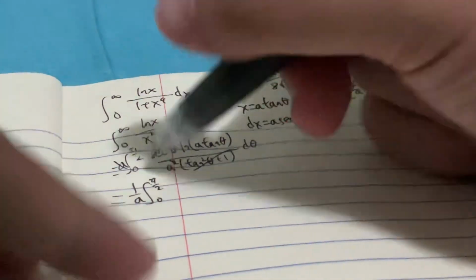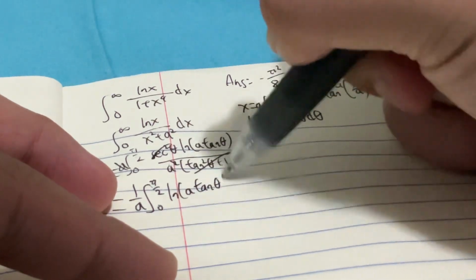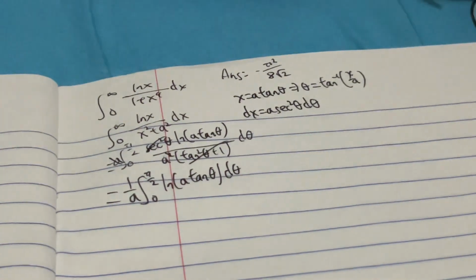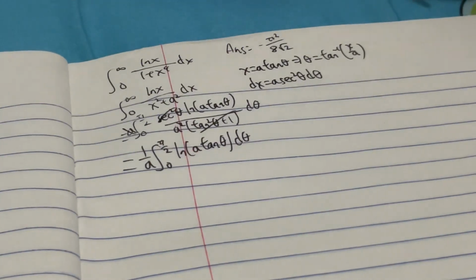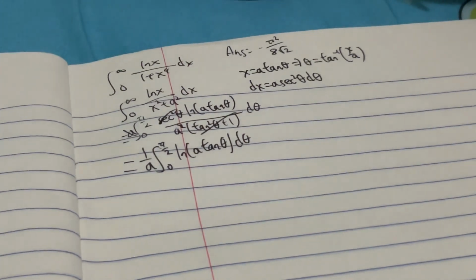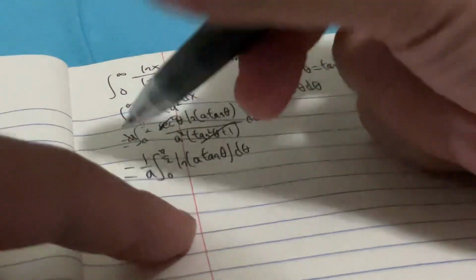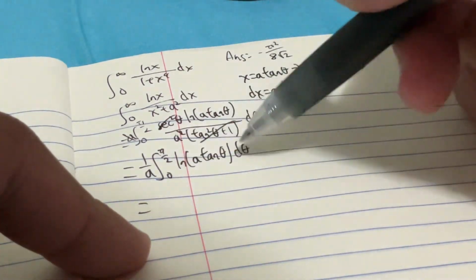Times ln of a tangent theta. Here, we are going to use the product rule: the ln of a product becomes an addition, ln a plus ln tangent theta.